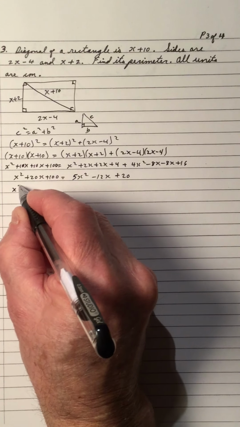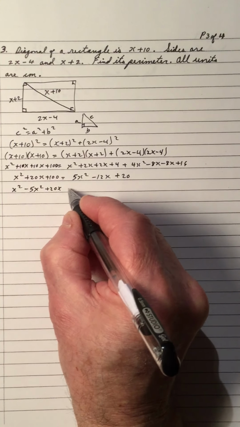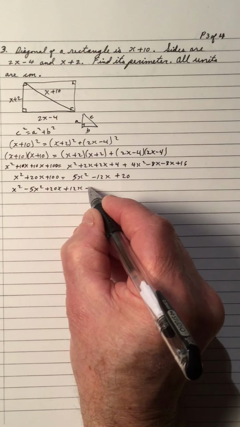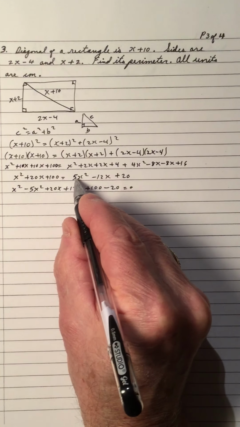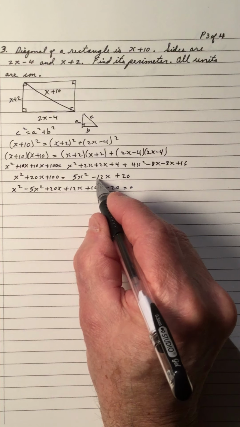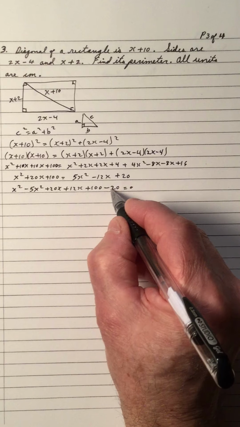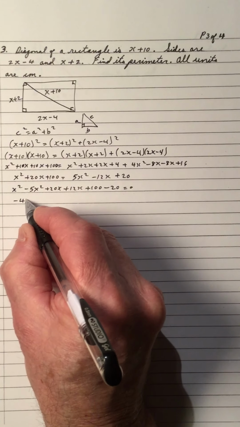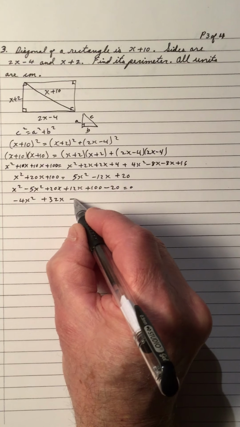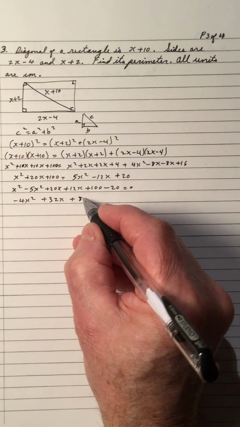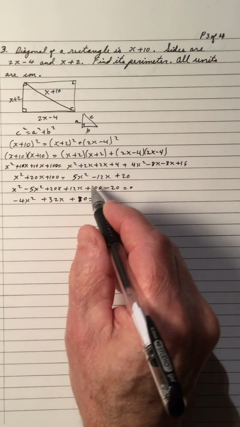So now I bring all the variables to the left side. And I change 5x squared to negative. I change negative 12x to positive, changing plus 20 to a minus. And I have a negative 4x squared plus 32x plus 80 equals 0.